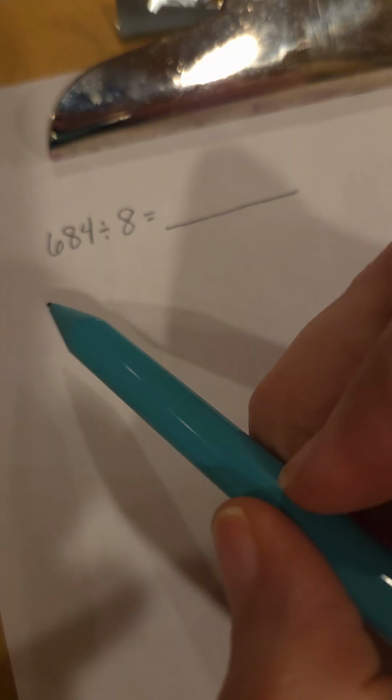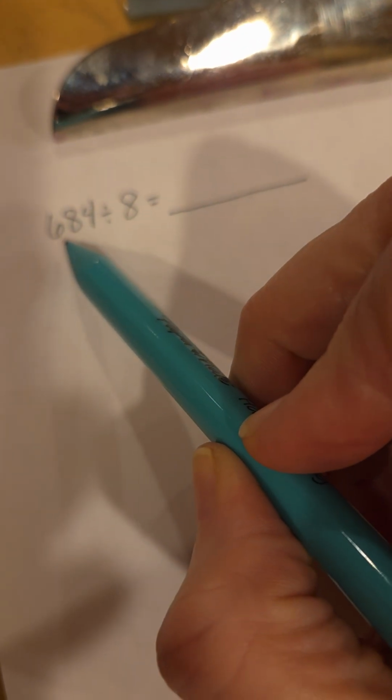Okay, so here's a quick rundown of how we do the box method in class. We have our division problem here: 684 divided by 8. And to set up the box, I just draw a rectangle.